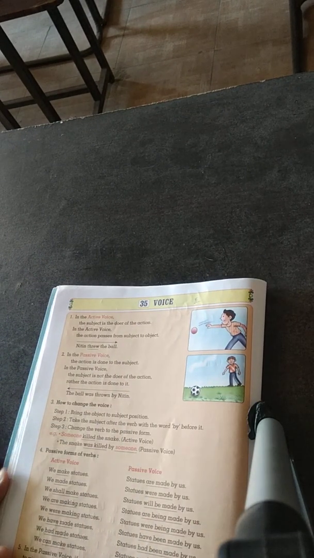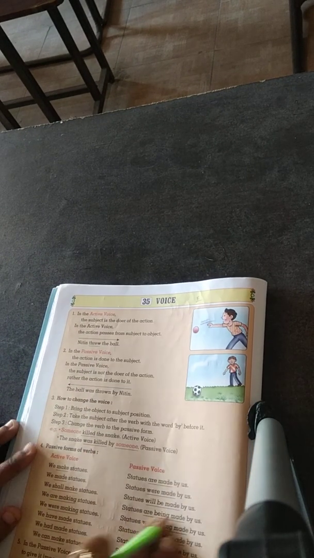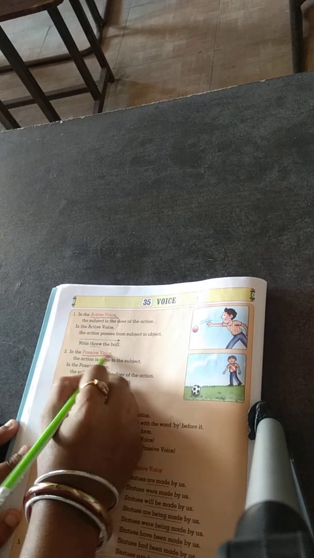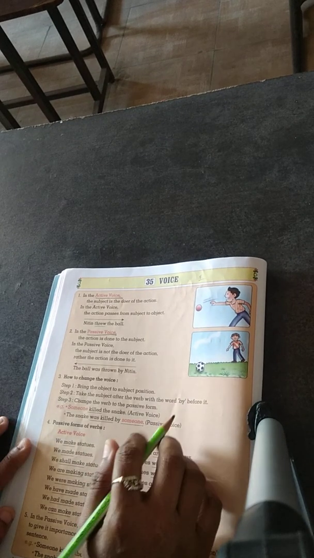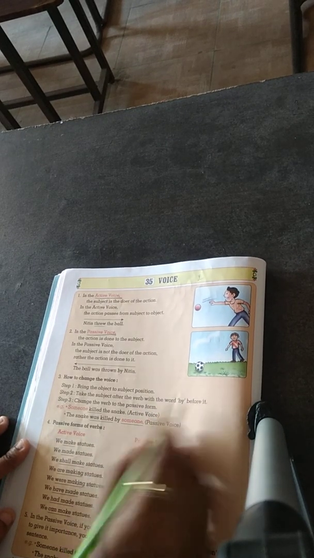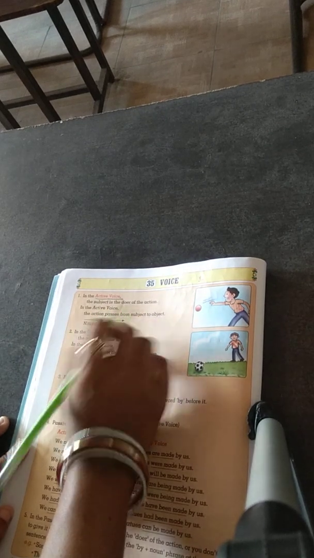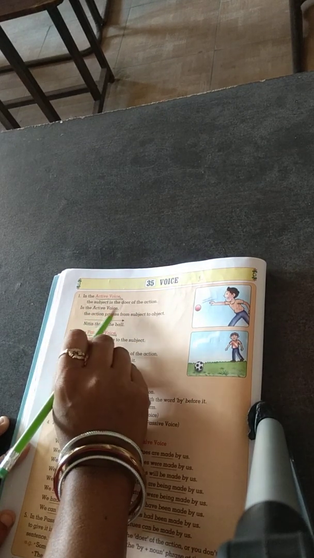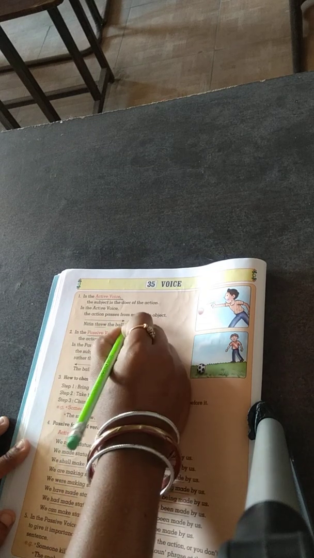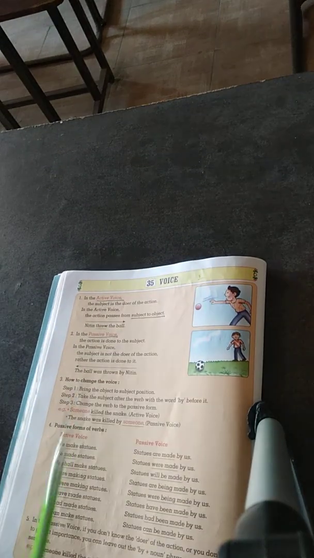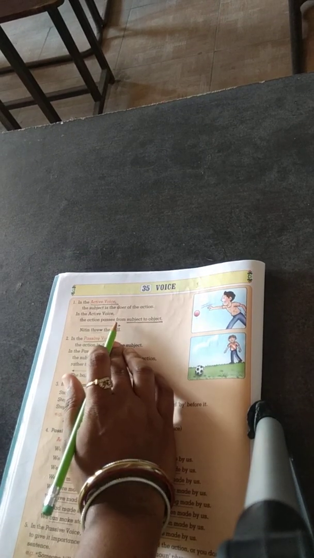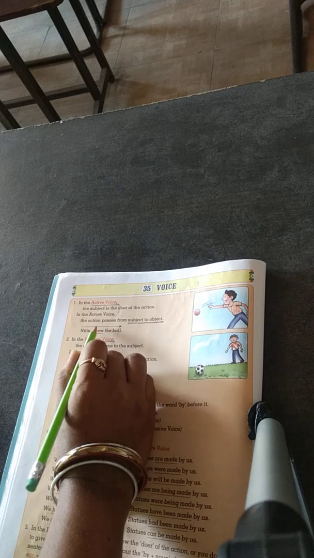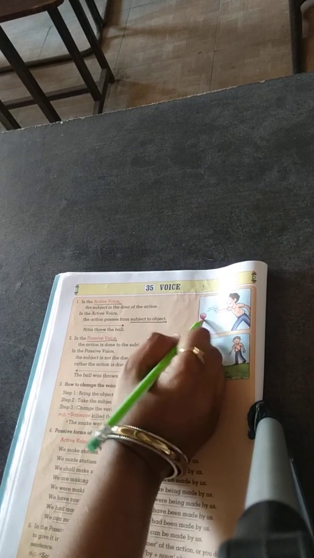Now the next chapter is voice. Here are the two types of voice, the active voice and the passive voice. In the active voice, the subject is the doer of the action. That means in the active voice, the action passes from the subject to the object. See here, it goes from the subject to the object. Always remember that in the active voice, the action passes from the subject to the object.